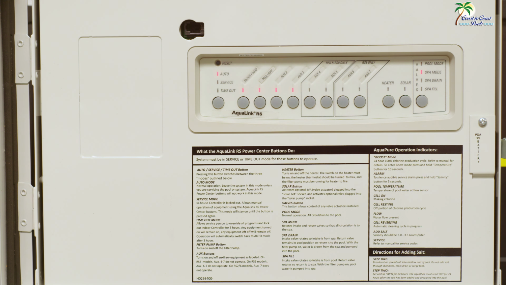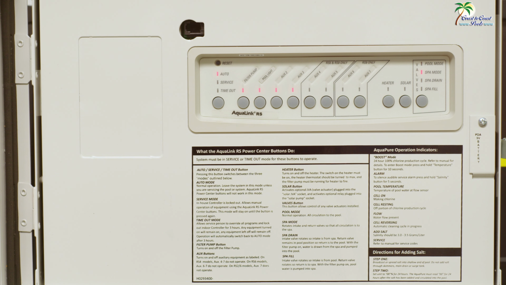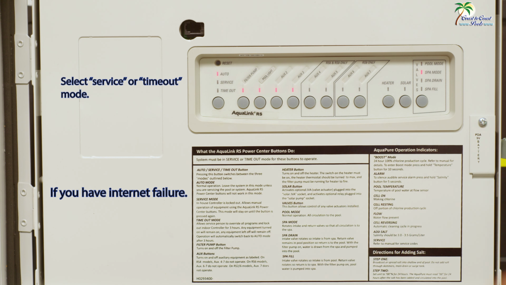The main button I am talking about in this tutorial is the first button in your Aqualink RS panel, which is the Auto Service and Timeout button. Auto itself is the automation side of the computer. It is the only one used through the cell phone. So 99% of the time, your computer will always stay in auto if you are using your phone. Due to internet failure, you can come out and go to service or timeout.